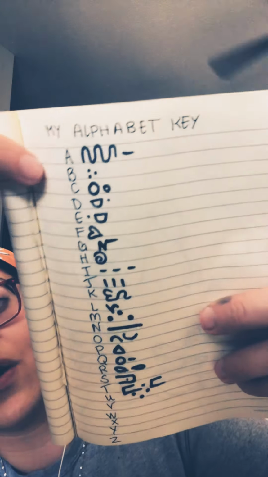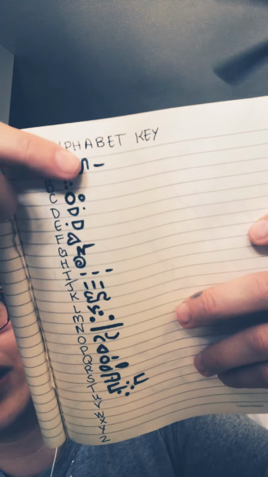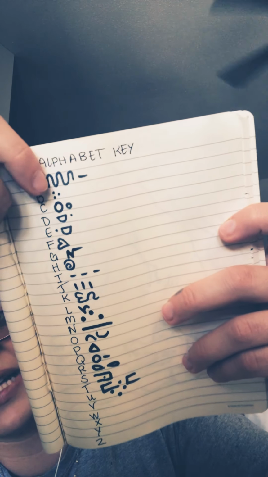So essentially what you're going to do, you'll start off creating my alphabet key. I think it's reversed, but you'll write down the entire alphabet, all A all the way to Z, and you'll create different symbols and different images for each one. So my A has this little squiggly with a line across, my B has 3 dots, and I had to make sure that while I was writing this, I wasn't repeating any of them. So I went through the entire alphabet and I wrote different symbols.